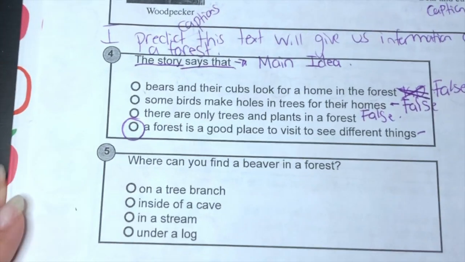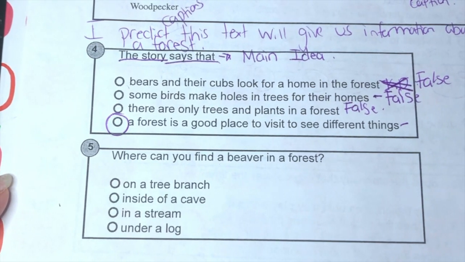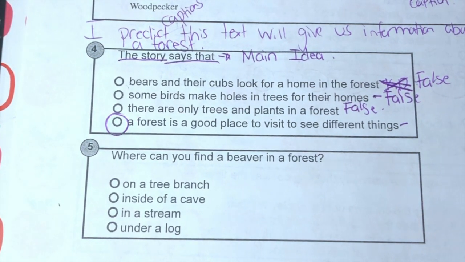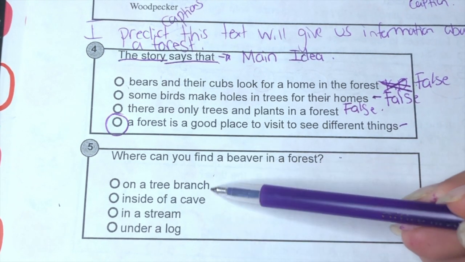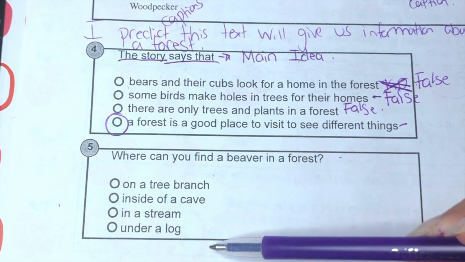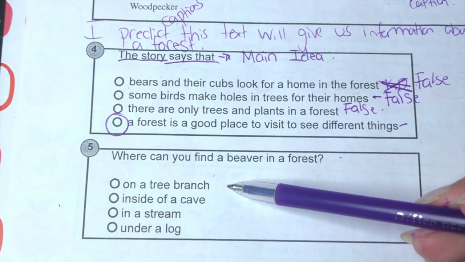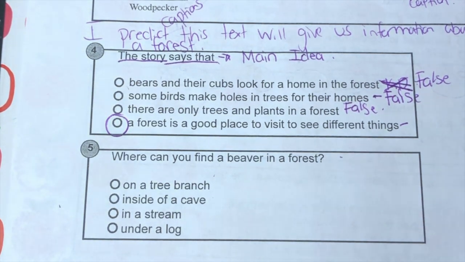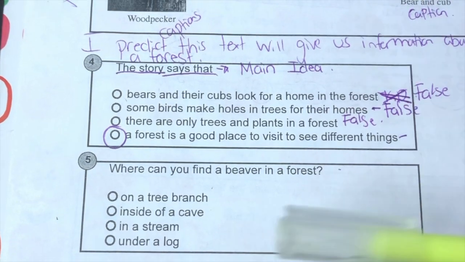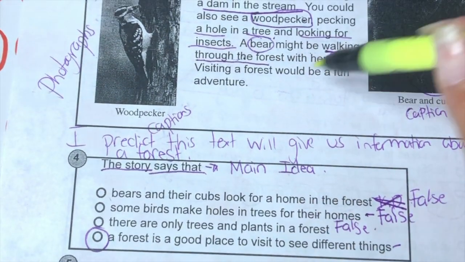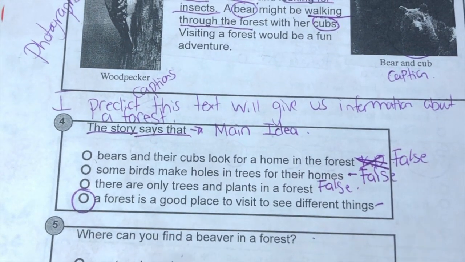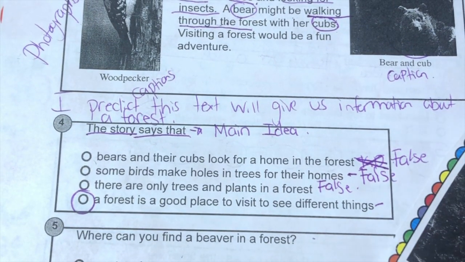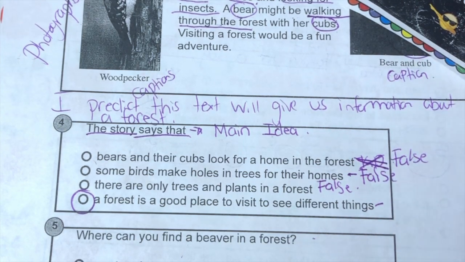So now, after my rant, you can go to number 5. You're going to read it. You're going to dissect it. You're going to read each answer. You're going to see which answer does not make sense. Then you're going to pick the best answer and go back in the story and find where it says that answer to support it. All right? Ready, set, go.